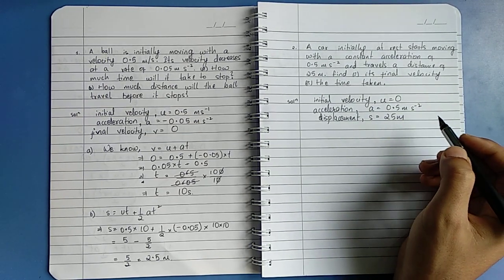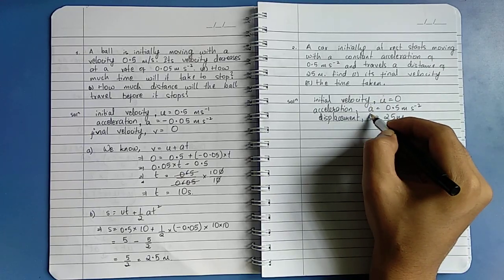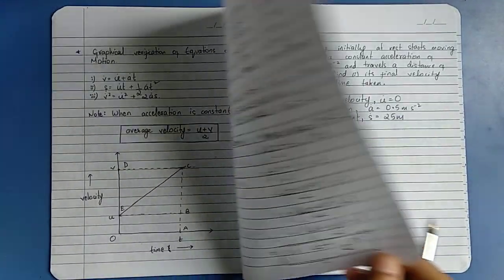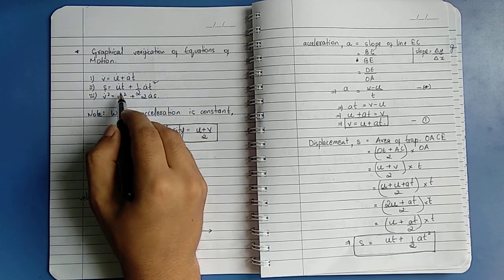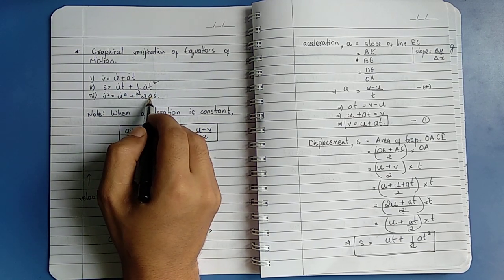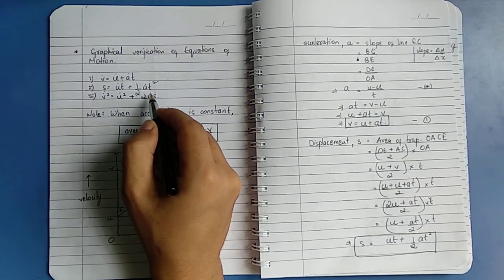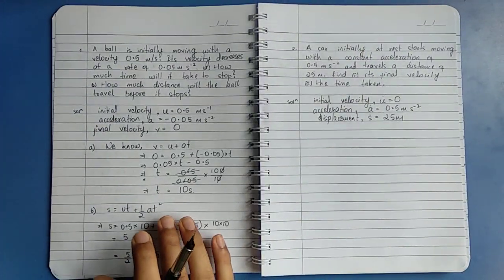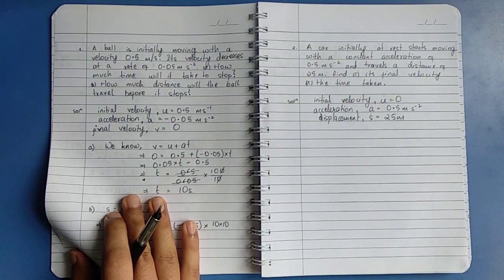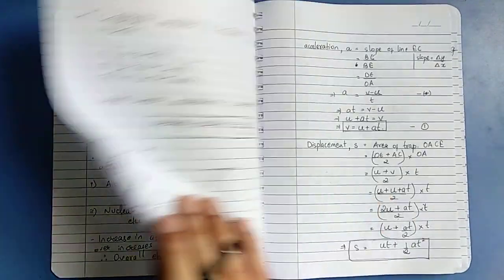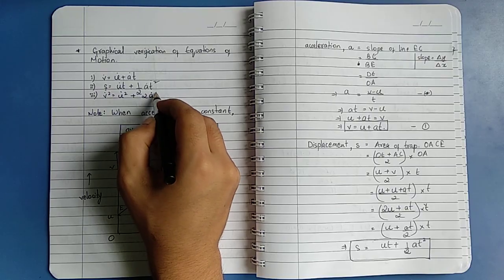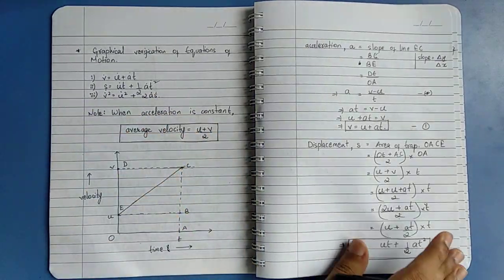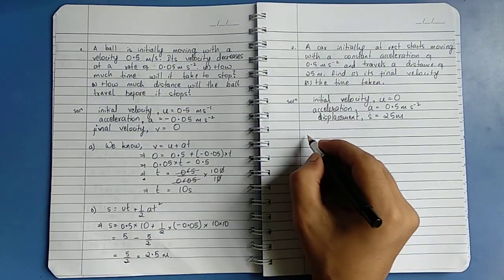Find its initial velocity. We have U, A, S. So which equation of motion we are going to use is the third equation, because we have U, the initial velocity, we have A, we have S, we need to find V. So we'll use the third equation of motion.